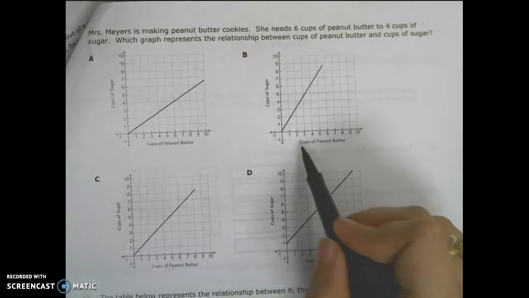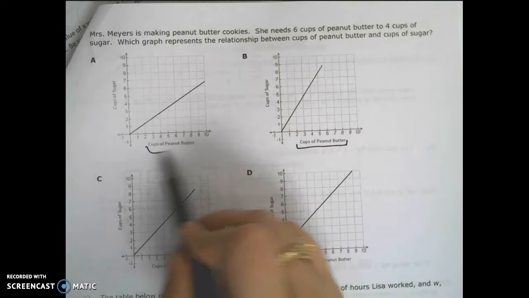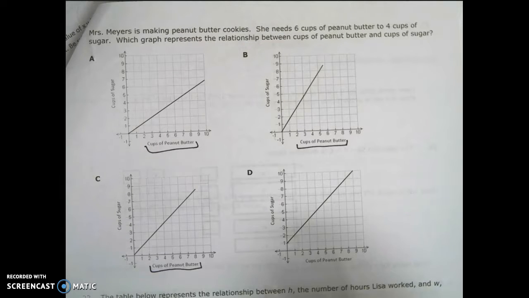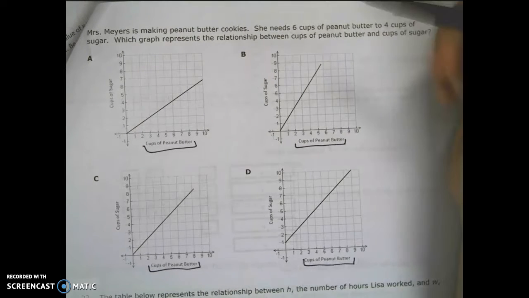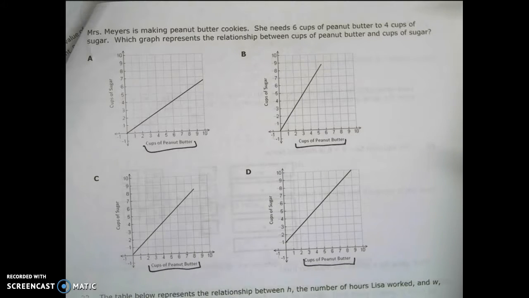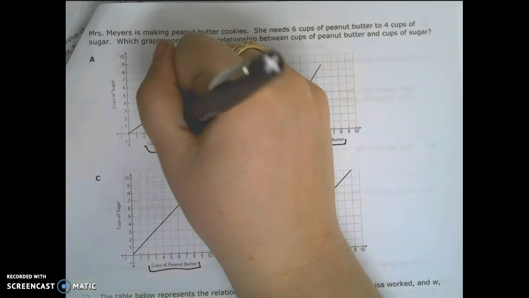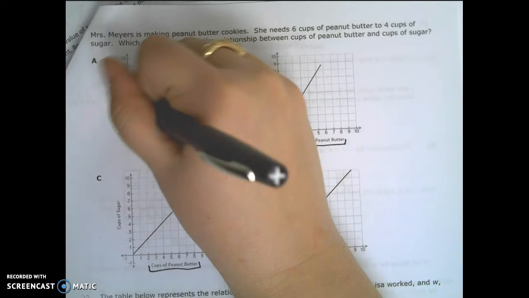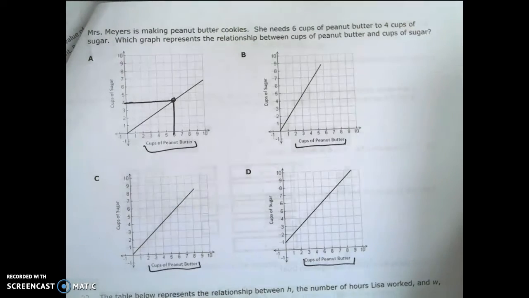So if we look, our x is our cups of peanut butter, and our y's are our cups of sugar. Well, for every 6 cups of peanut butter, we need 4 cups of sugar. So I'm going to find peanut butter at 6 and see if that gives me 4 cups of sugar. A does, so A looks like it's the right answer off the bat.